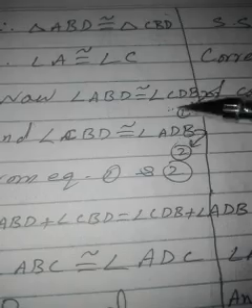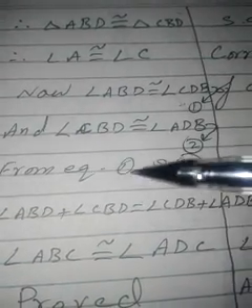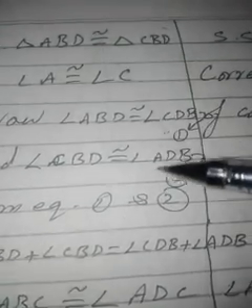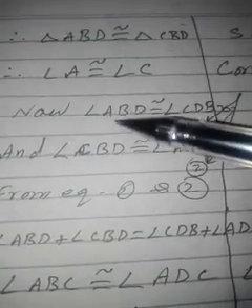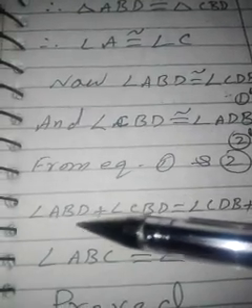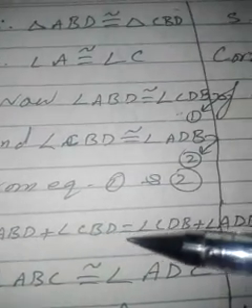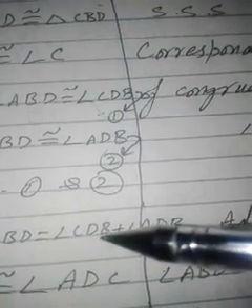By adding equation 1 and equation 2, adding the left hand sides, angle ABD plus angle CBD will be equal to the sum of the right hand sides, angle CDB plus angle ADB.